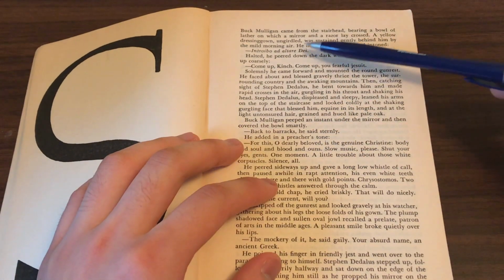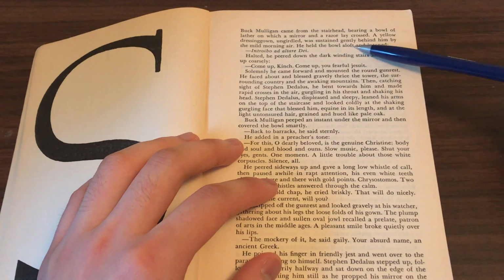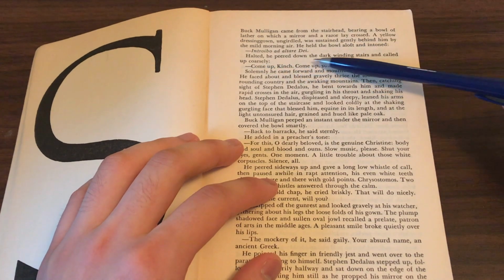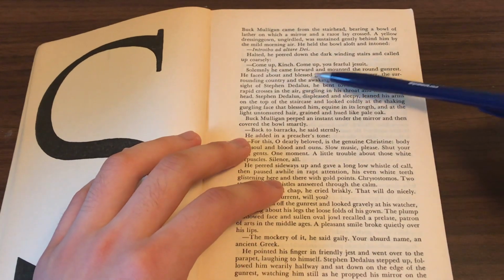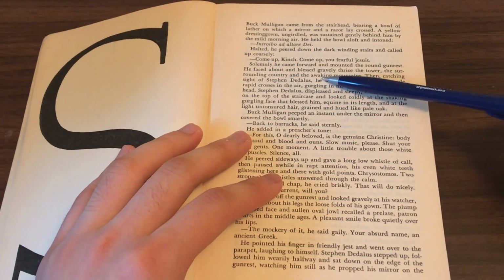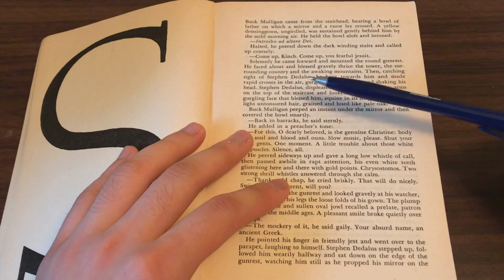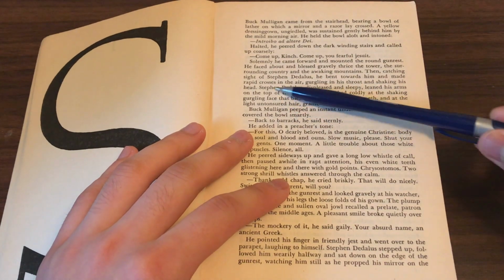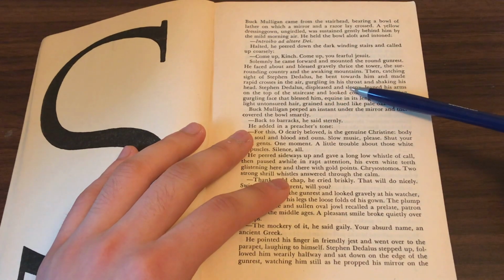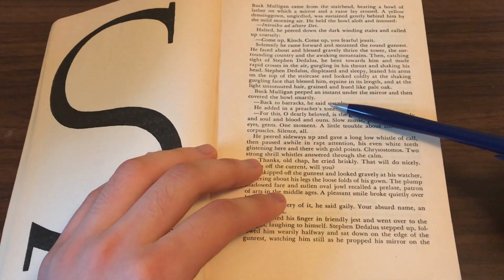A yellow dressing gown, ungirdled, was sustained gently. Halted, he peered down the dark winding stairs and called up coarsely. Solemnly he came forward. He faced about and blessed gravely, leaned his arms on the top of the staircase and looked coldly at the shaking, gurgling face, which is a repetition of a sentence right before it. Back to barracks, he said sternly.